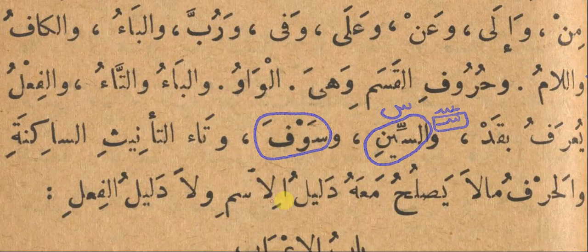So here it's saying the letter ما لا يصلح معه دليل الاسم ولا دليل الفعل. So with a letter, the evidence for a noun or the evidence for a verb does not work with it. It does not attach to it or connect to it. So that's how you know a letter.